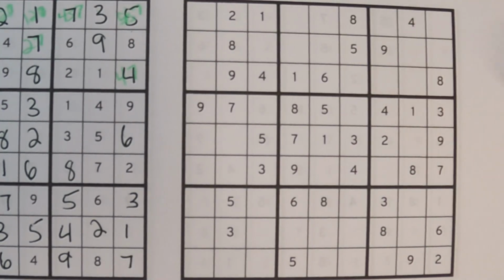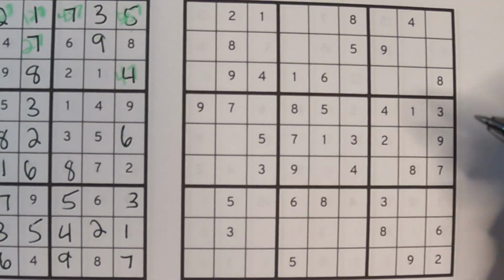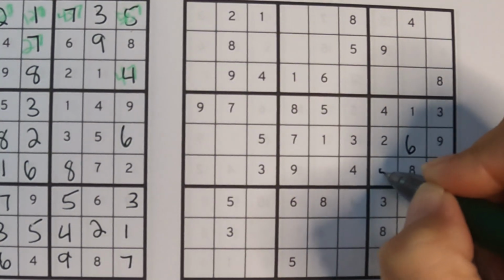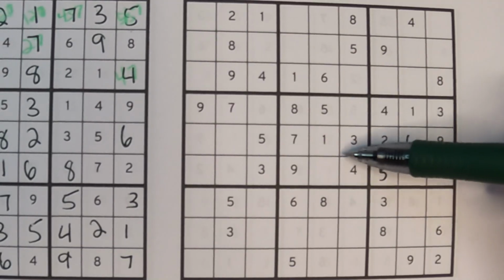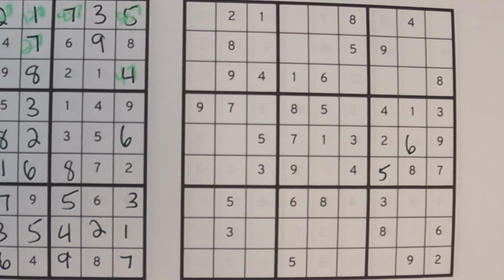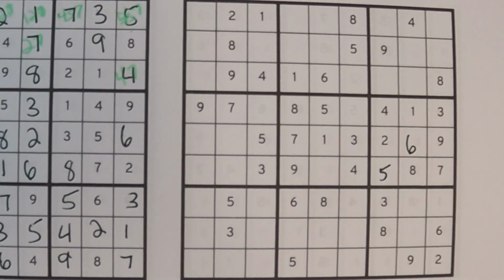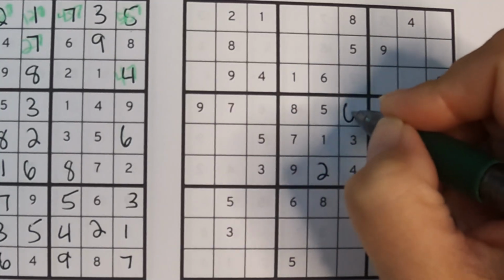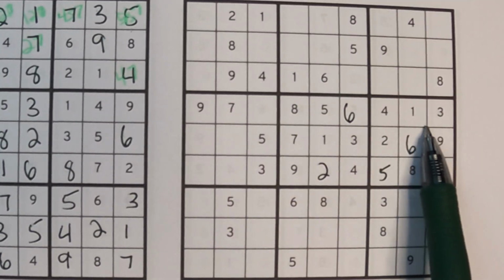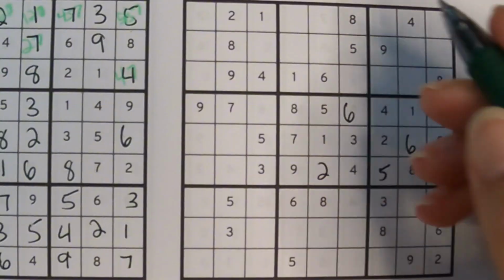Looks like today we're doing puzzle number 298. If we start with this box, we're missing 5 and 6. We've got a 5 here, so 6, 5. For this box, we're missing 2 and 6. We've got a 6 here, so 2, 6. For this row now, we're just missing a 2.